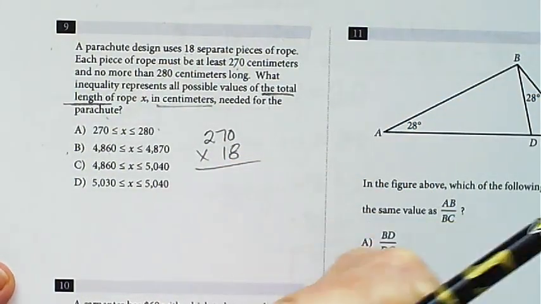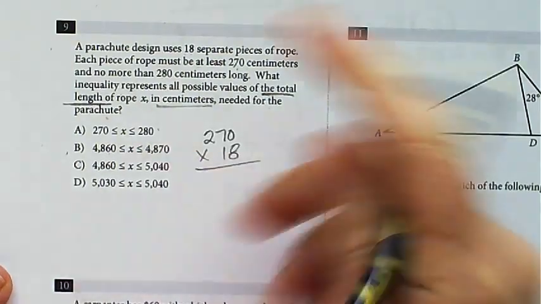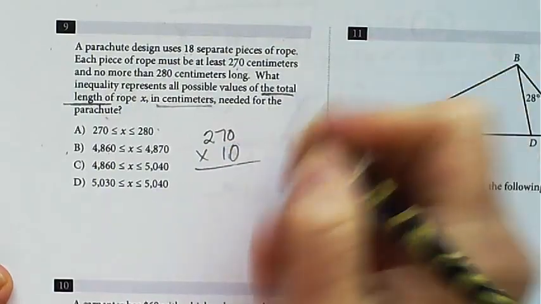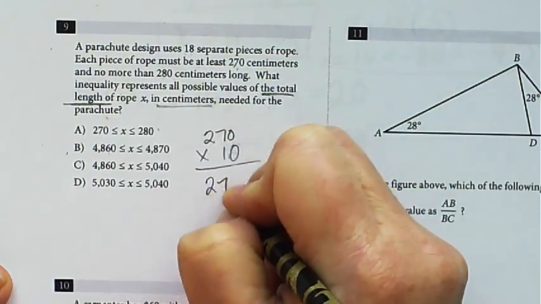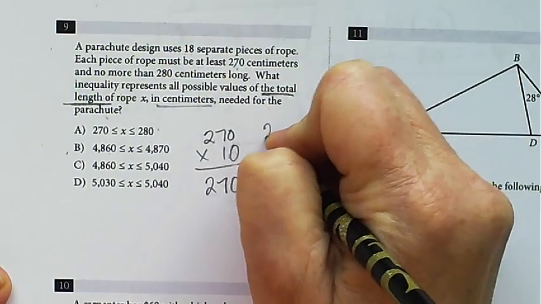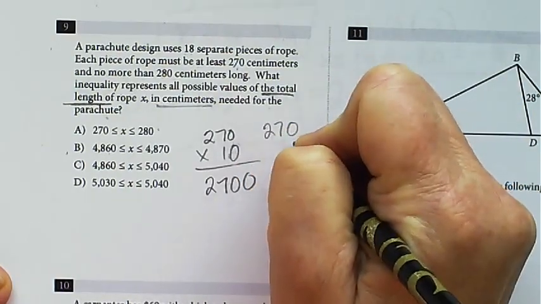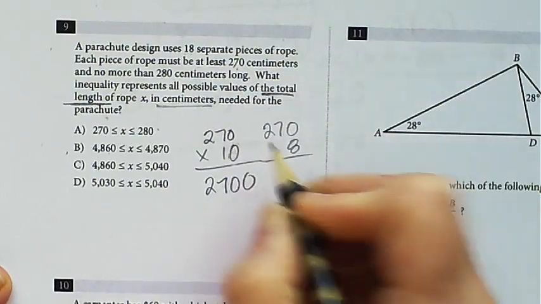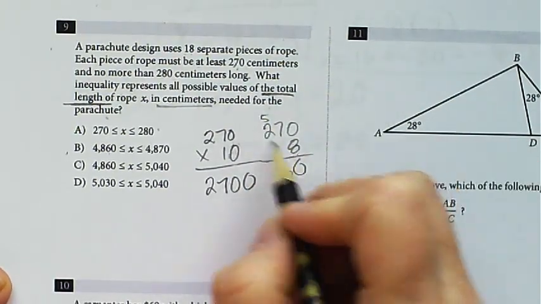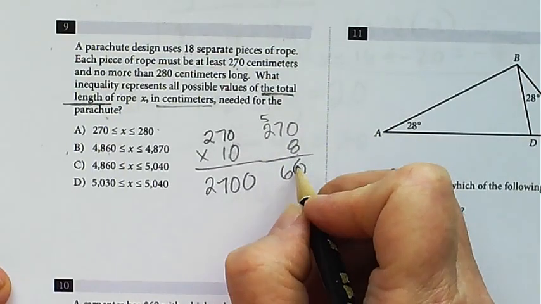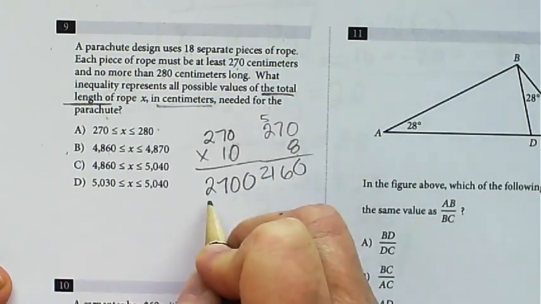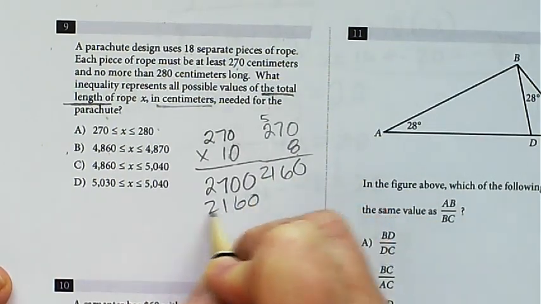And when I'm doing this, if I'm in a rush, I'm not going to do it the long way. And I know you guys use that lattice method. I'm going to do 270 times 10 because I know what that is really quickly. And then I'm going to do 270 times 8, which I guess is just doing it the long way. 16, 21, 60, and then I add those two together real quick.